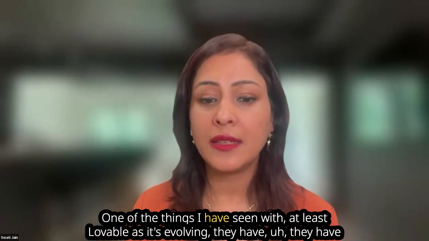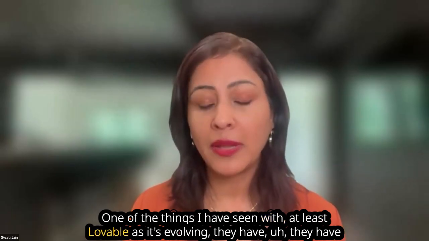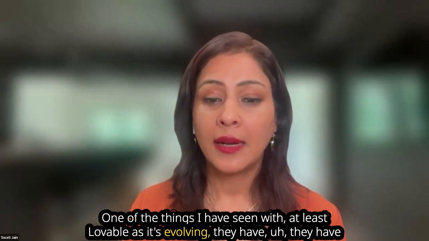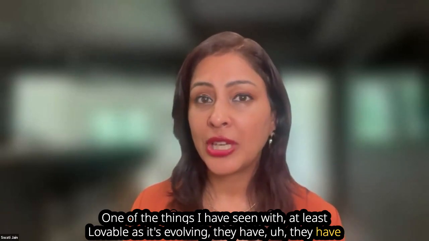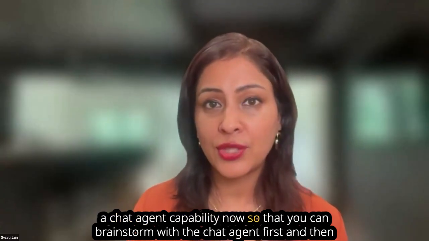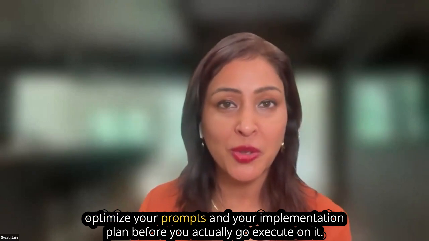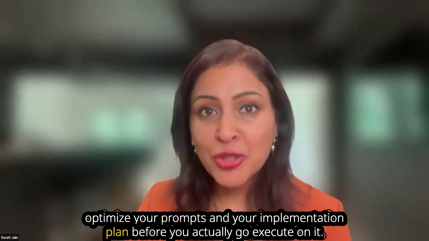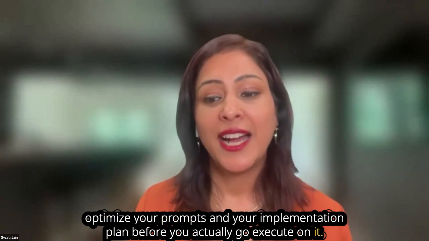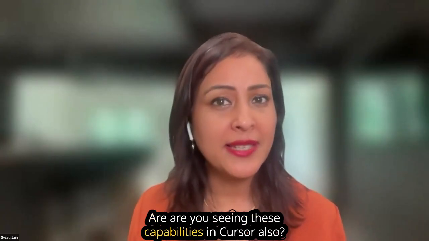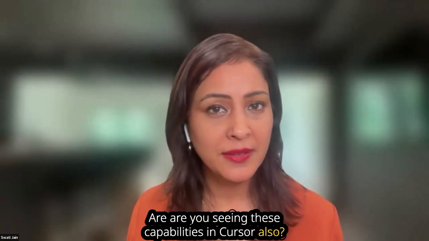One of the things I have seen with at least Lovable as it's evolving, they have a chat agent capability now so that you can brainstorm with the chat agent first and then optimize your prompts and your implementation plan before you actually go execute on it. Are you seeing these capabilities in Cursor also?